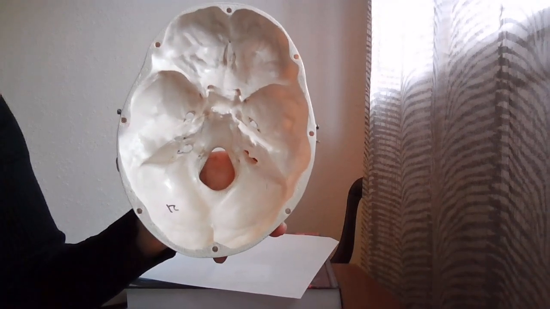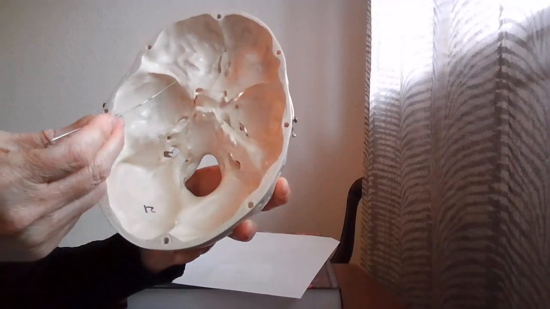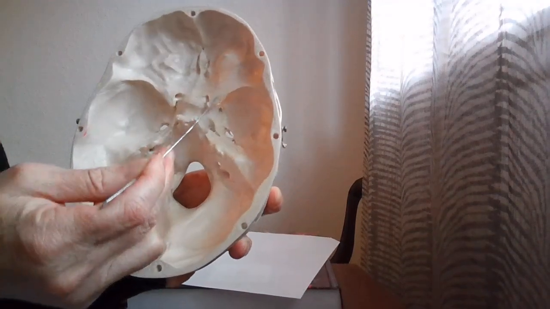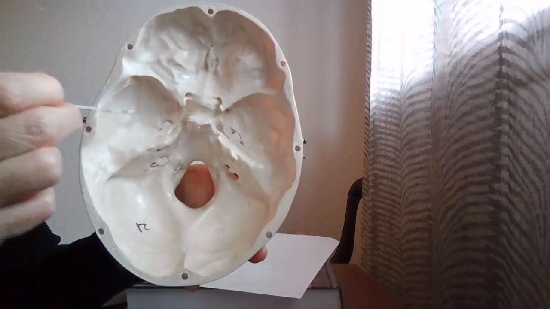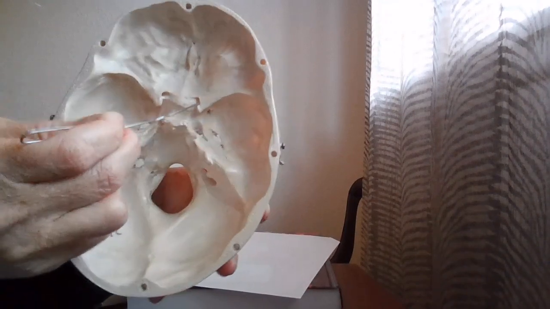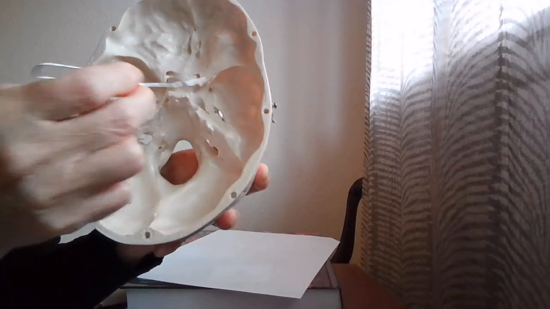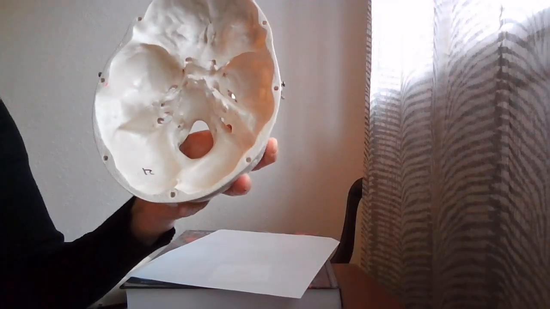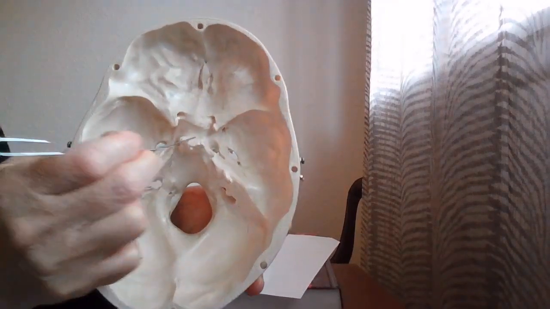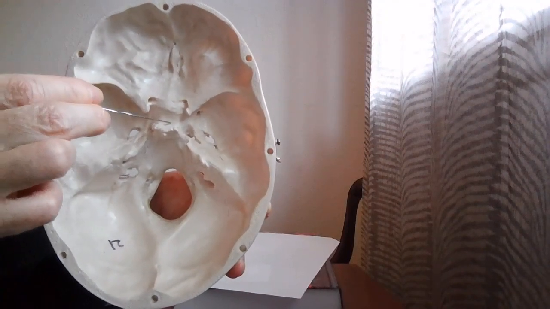So on sphenoid bone, we need to find greater and lesser wings. Now this part over here and over here, those are lesser wings, right? So this one and this. And just below it, those are greater wings. So that's the greater wings, this one, and lesser wings. Sella turcica is this area, and this is where the pituitary gland sits.